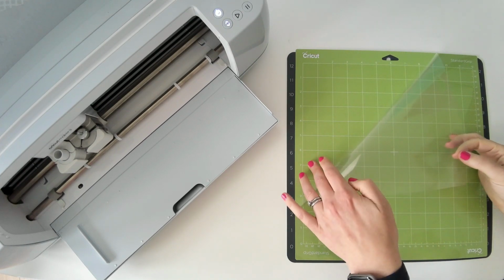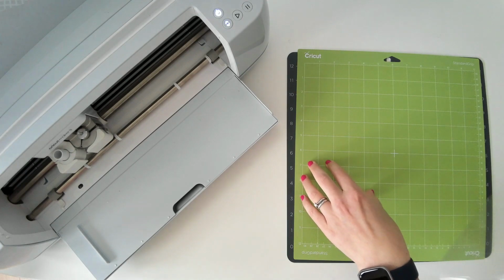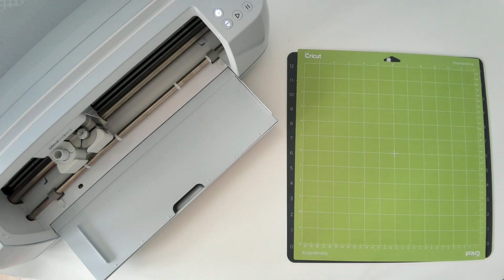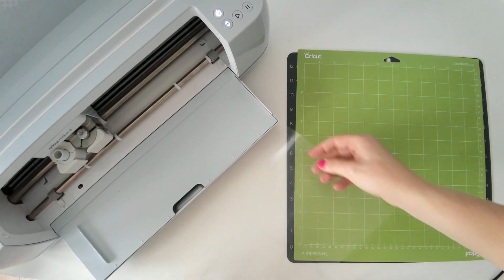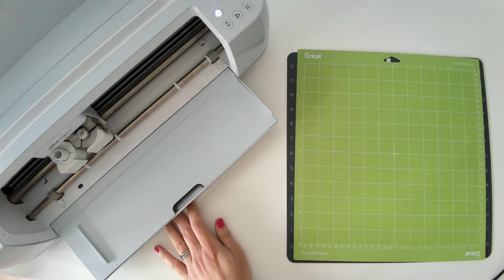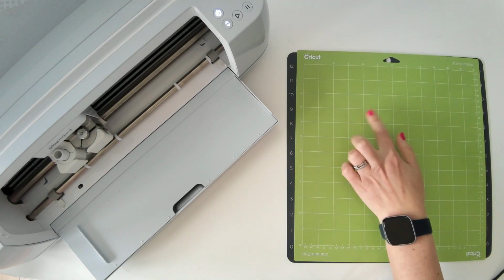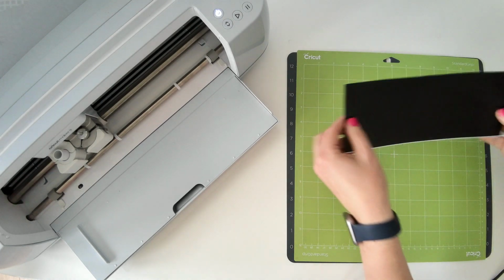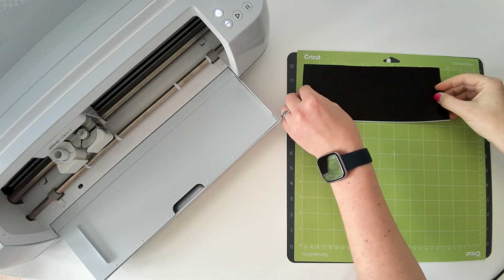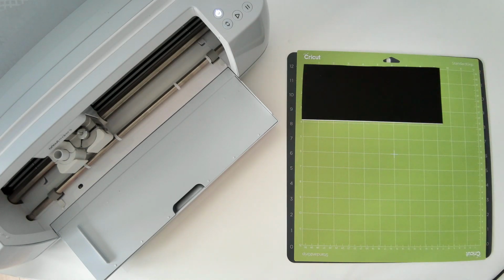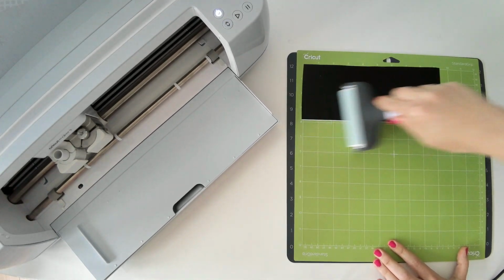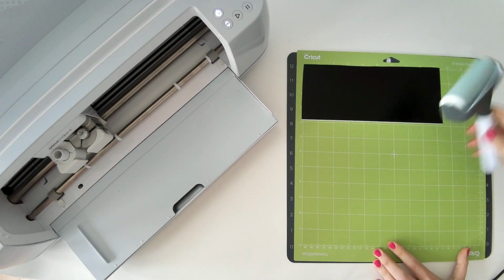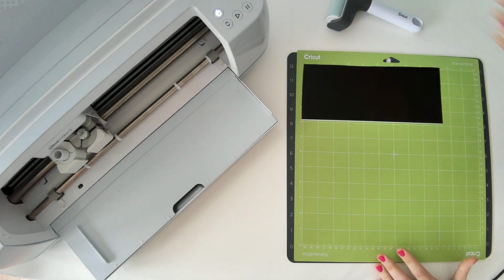Now we want to keep this clean, and what we're making is actually going to help us with that process. So put your mat somewhere clean where you know which is the right way up and the right way down. I'm going to slide mine under my machine. And then we've got our tacky mat. I'm going to position my removable vinyl up in that top corner. And then I'm going to use my brayer to just push that down into the mat to make sure that it doesn't move position.